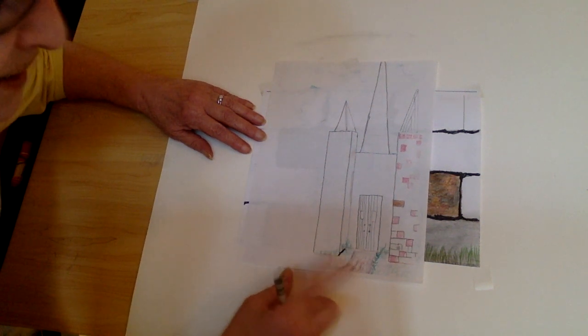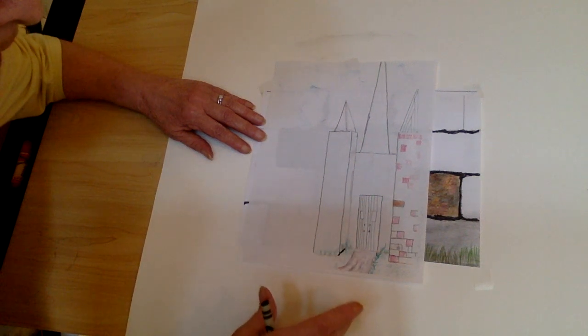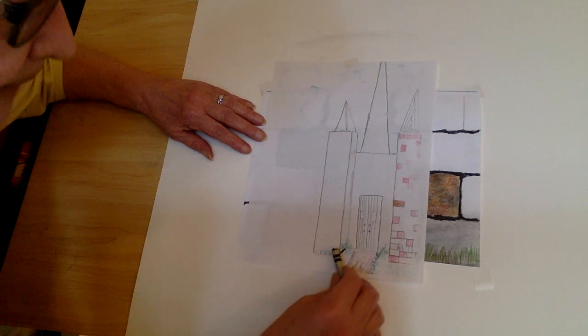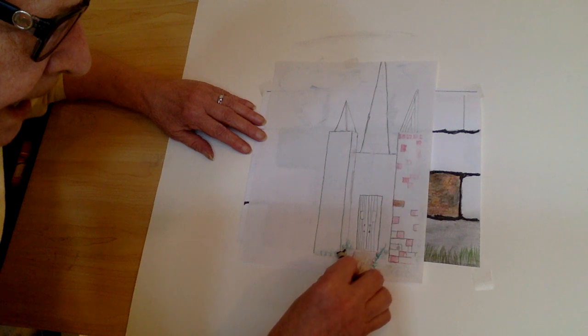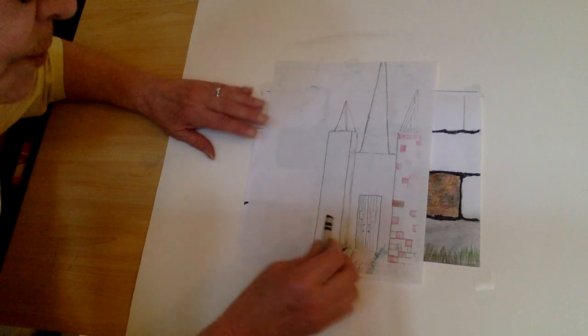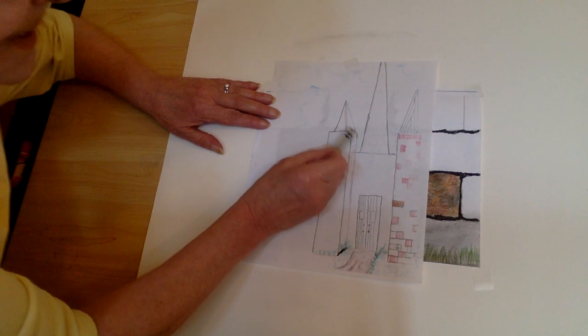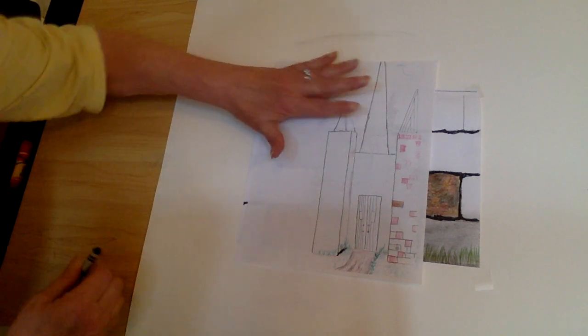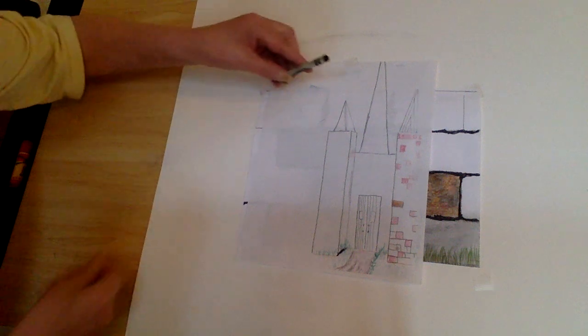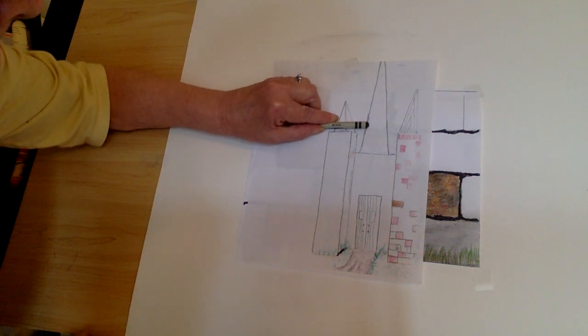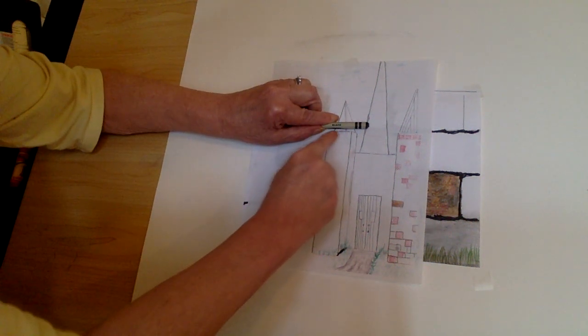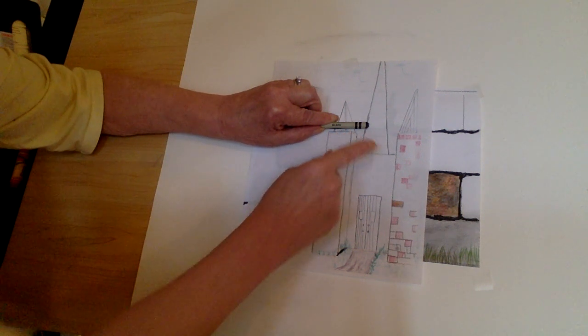So, because we're on the ground looking at our castle, this angle goes up to the main entrance, and this angle comes slightly down. If you can see, this is straight, and this angles down a little bit.